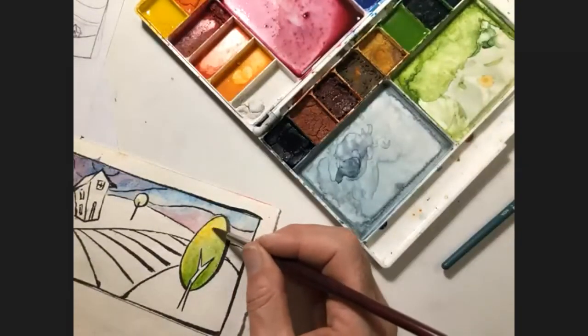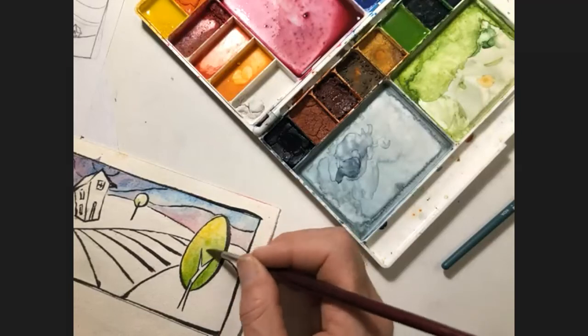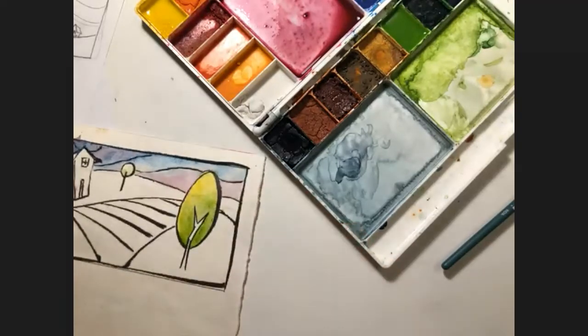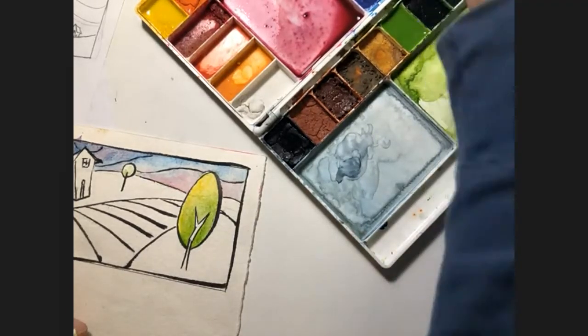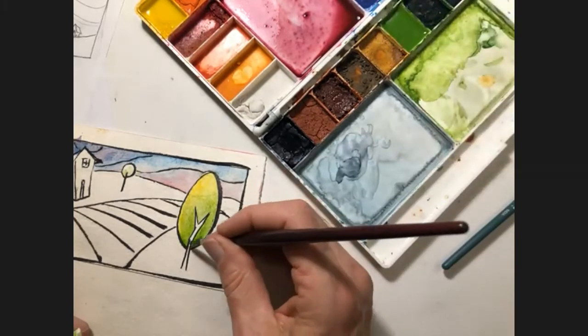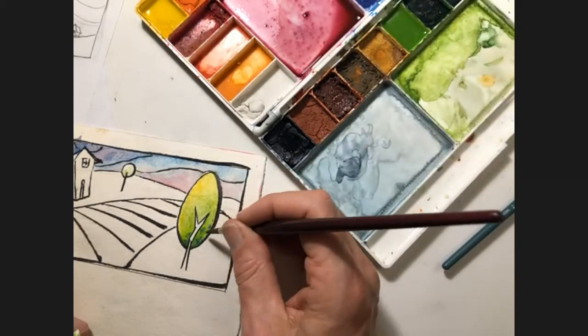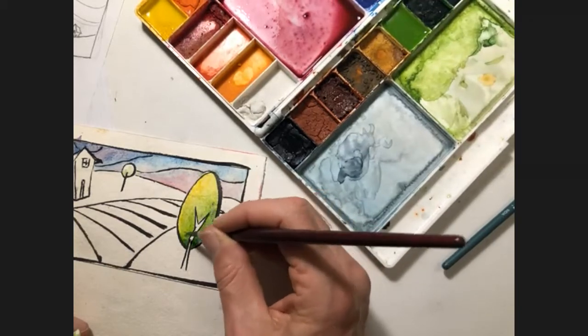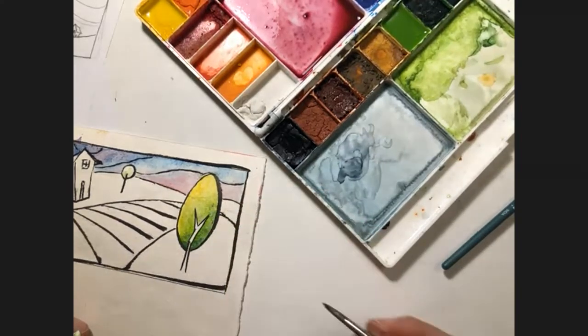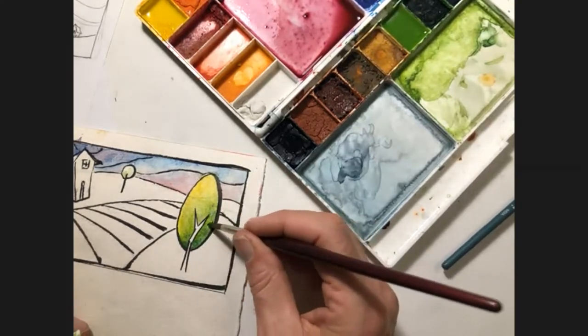There we go. Let that mix about there. I'm going to grab just a little bit of ultramarine just to drop down here, again, just to charge it to get some shadowy areas there.